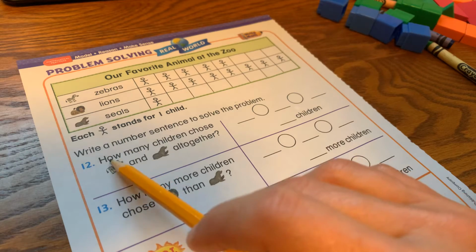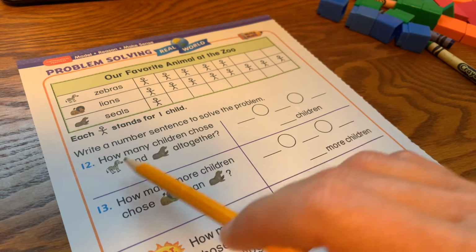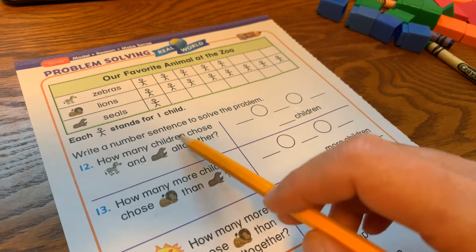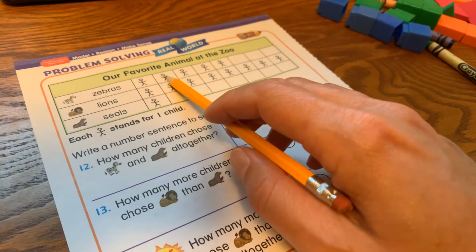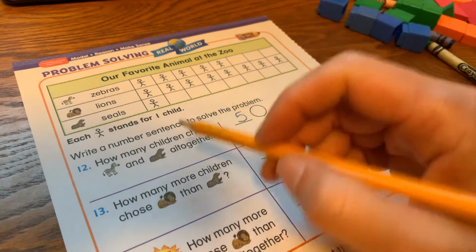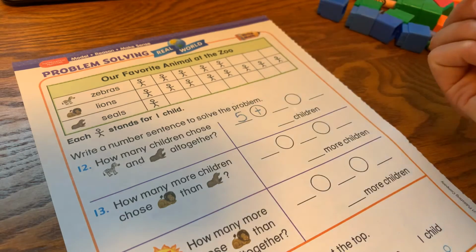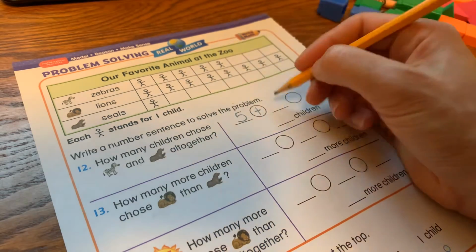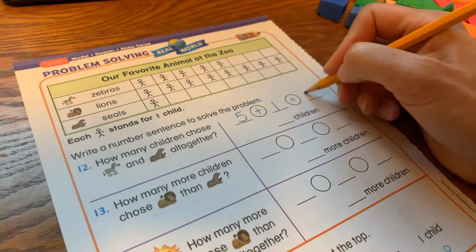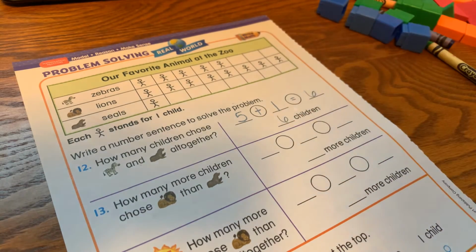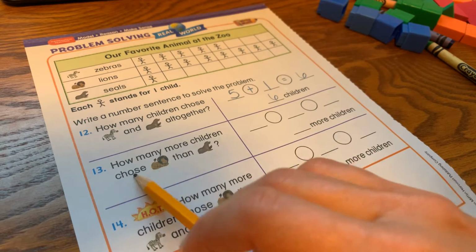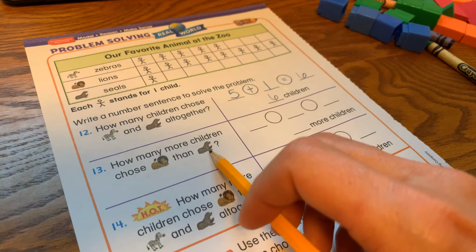Number 12. How many children chose zebras and seals all together? That's a big word, all together. So zebras was 1, 2, 3, 4, 5. Plus, because we're doing all together, seals, 1 equals. What's 5 plus 1? Good, 6. So how many children altogether? 6 children.